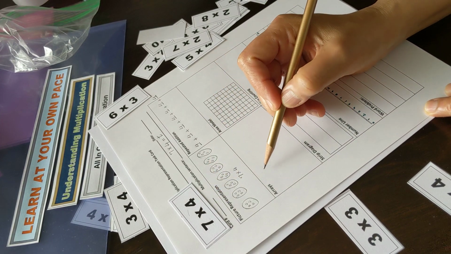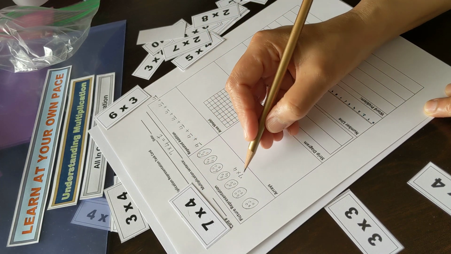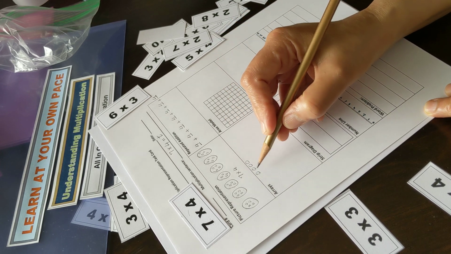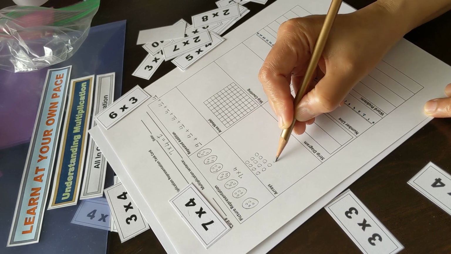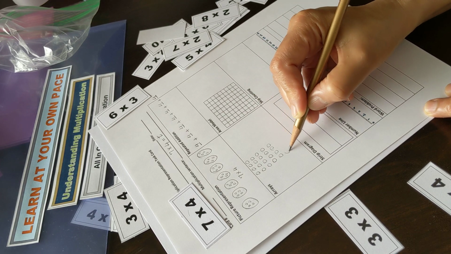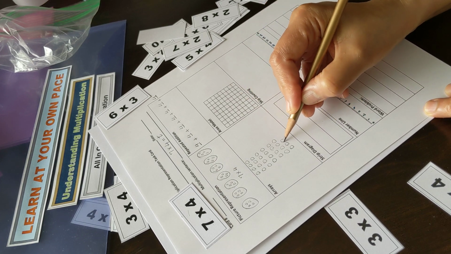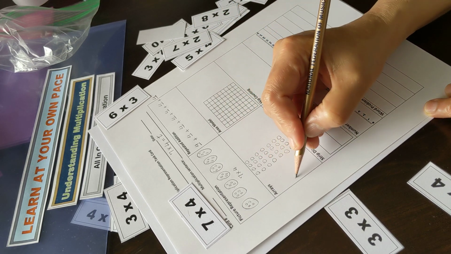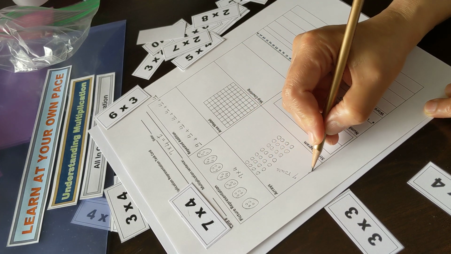Arrays. There are 7 rows and each row has 4 objects. 1, 2, 3, 4 in my first row. So 1, 2, 3, 4, 5, 6, 7 rows and 4 objects in each row.